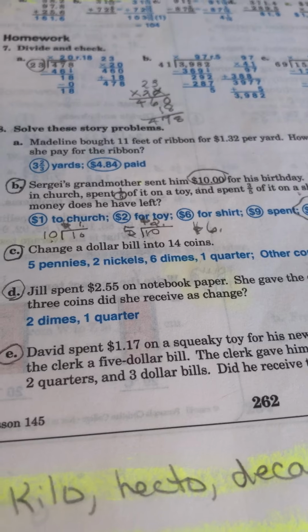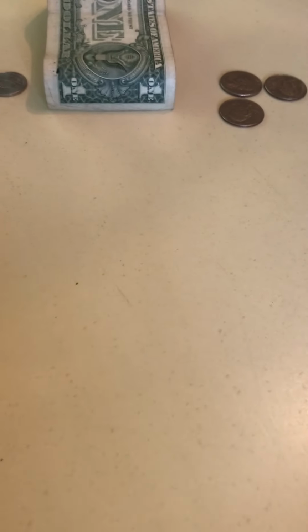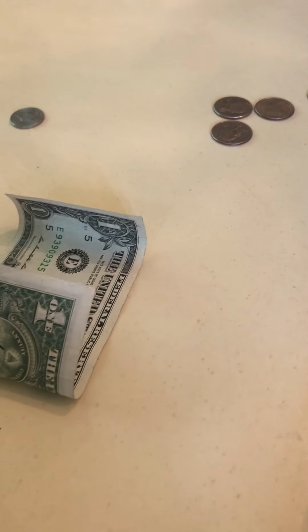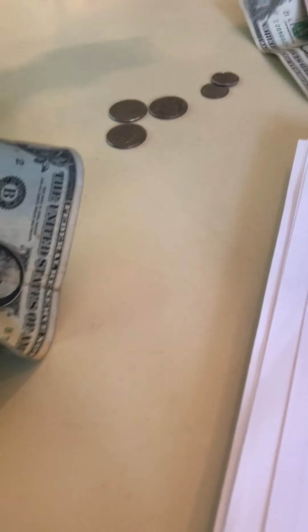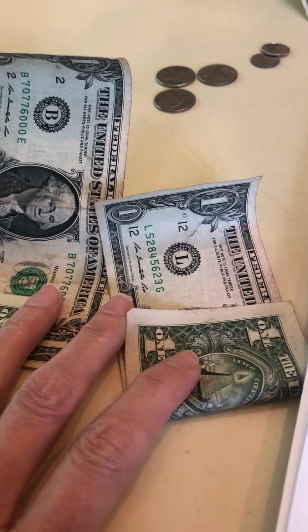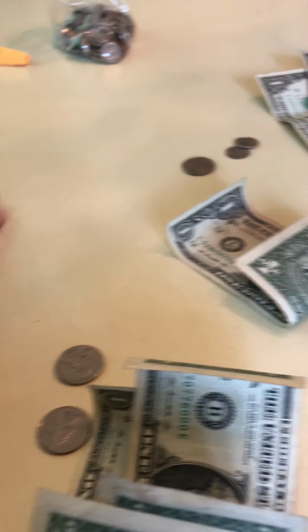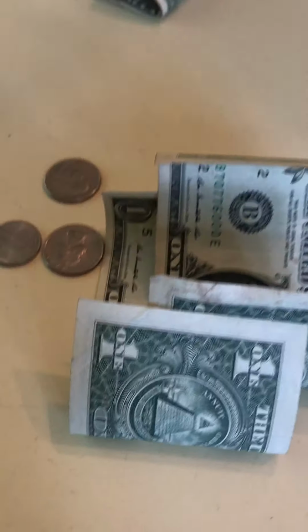Okay? Now, Jill spent $2.55 on notebook paper. She gave the clerk $3. What 3 coins did she receive as change? Okay? Let's go back. She gave the clerk how much money, class? $3. 1, 2, 3. Okay? It says that she spent $2.55 on notebook paper. So this is how much she spent.